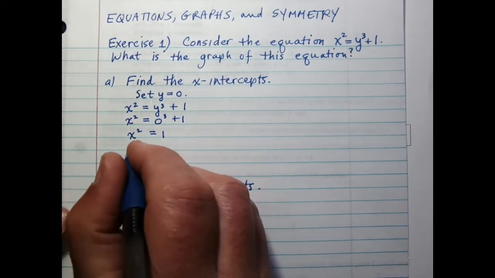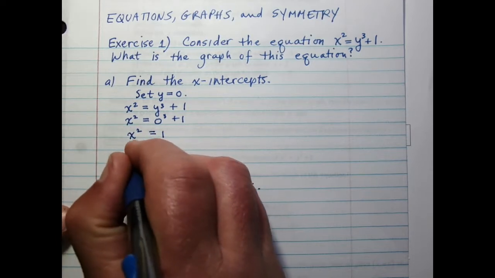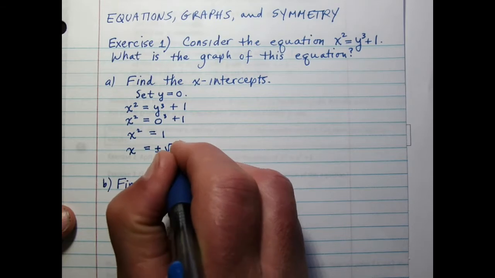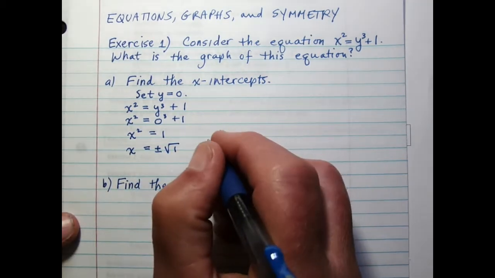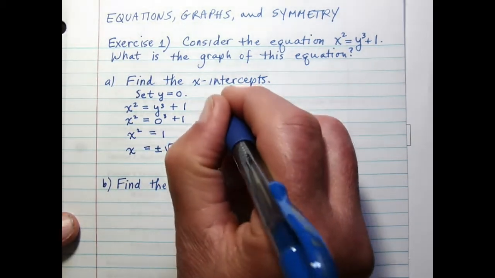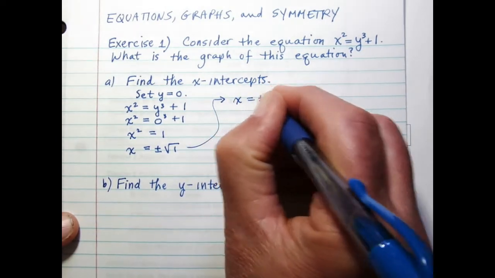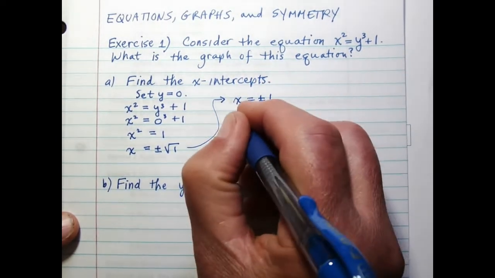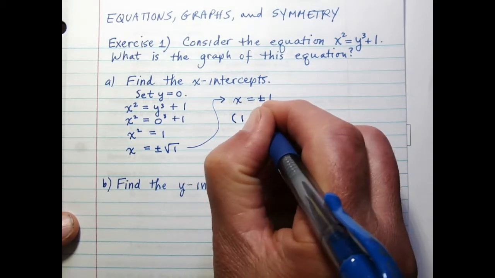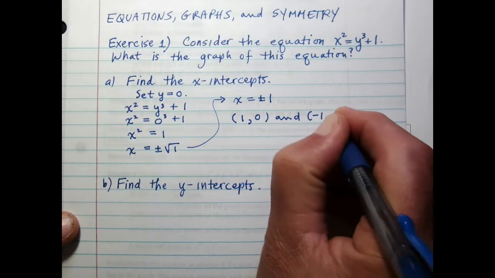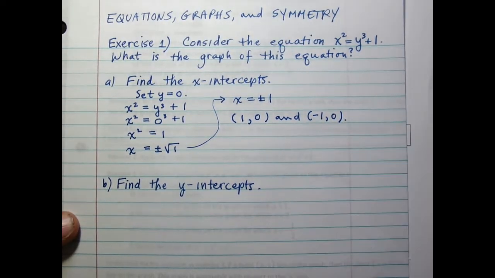A little quadratic equation that I can solve by taking square roots. X is going to be plus or minus the square root of 1. There are two square roots of 1, and we need to consider both of them here. X is equal to plus or minus 1. So I have x coordinate 1, y coordinate 0, and x coordinate negative 1, y coordinate 0. So we got 2 points.